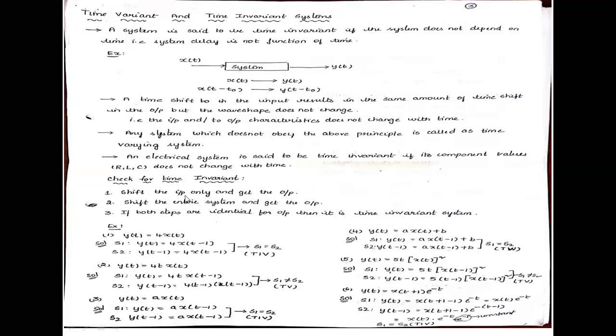What does time invariant mean? If the input is delayed by T0 samples and the output is also delayed by T0 samples, then we call it a time invariant system. Otherwise, it is a time varying system. Okay, my dear students. So y of t is equal to 4 into x of t is given.